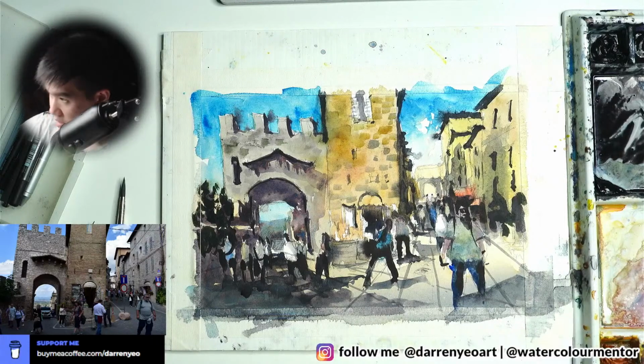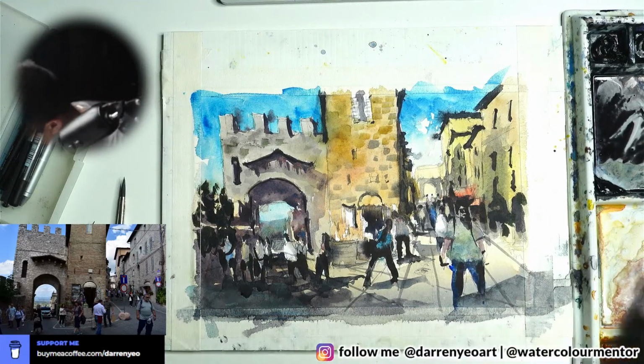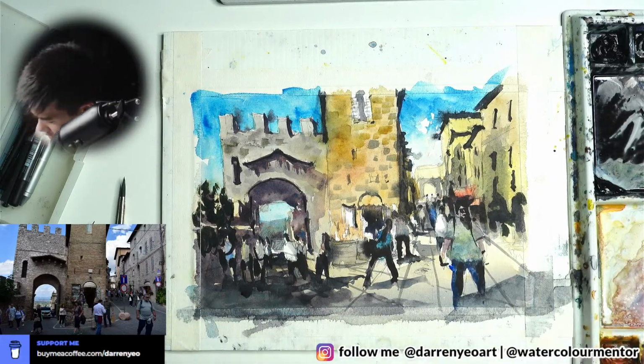Okay, let's get some of this white gouache, and let's do this. White gouache, really thick white gouache, straight from the tube. I'm using a little flat brush for this. Okay, dry it off a little bit.